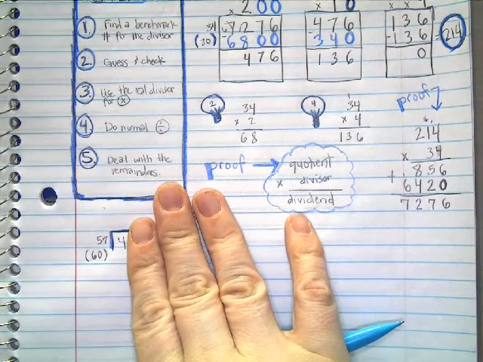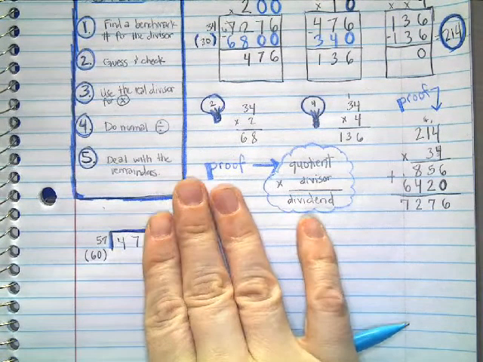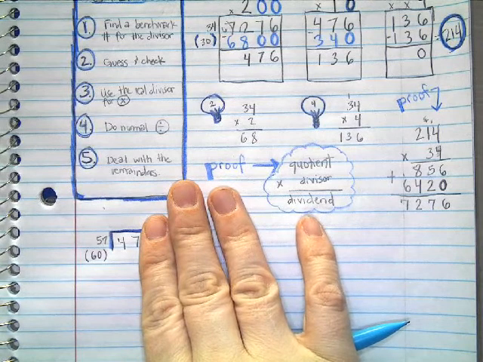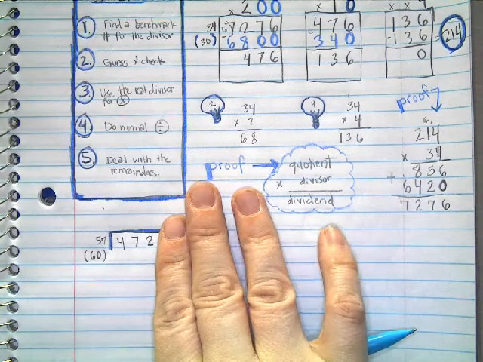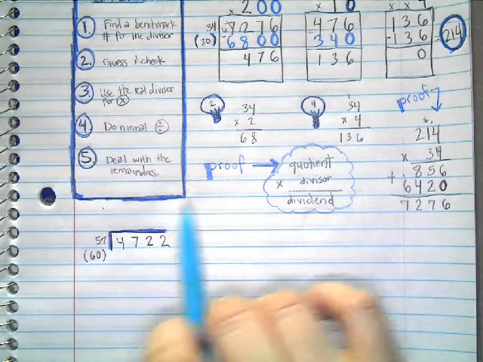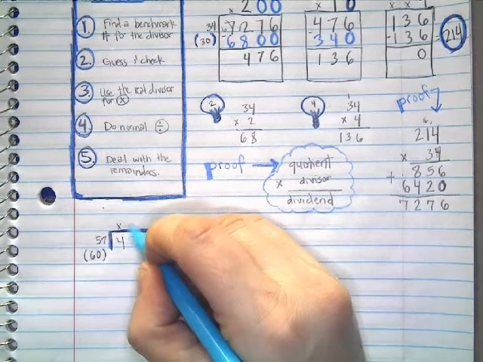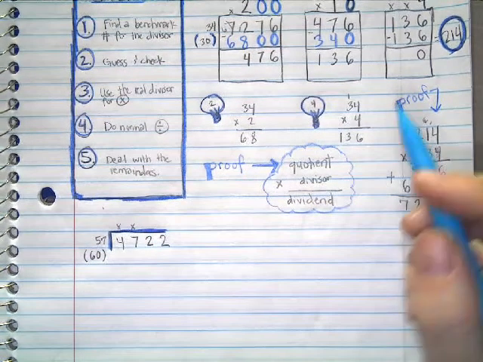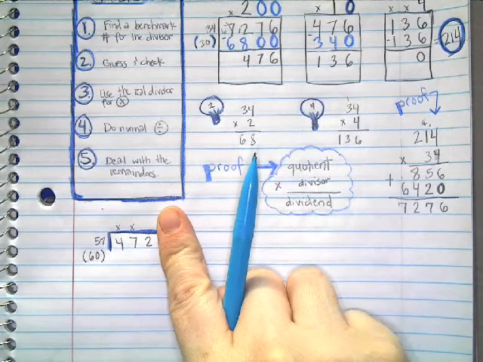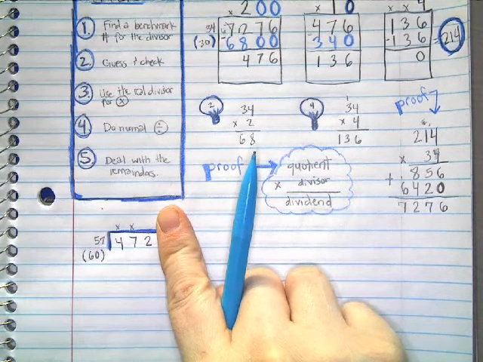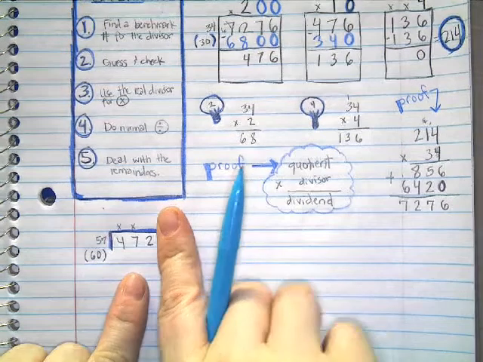Okay, so is 57 or 60, one of those, are they going to go into 4? No. So you put an X there. Is it going to go into 47? No. You put an X there. So we're already into the tens place values. This was thousands, hundreds, then tens. So it doesn't go above the 4. It doesn't go above the 7. It's going to go above that first 2.